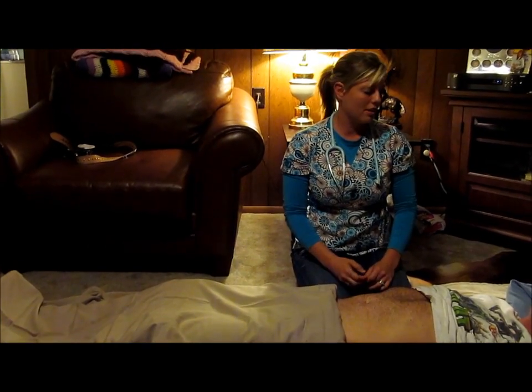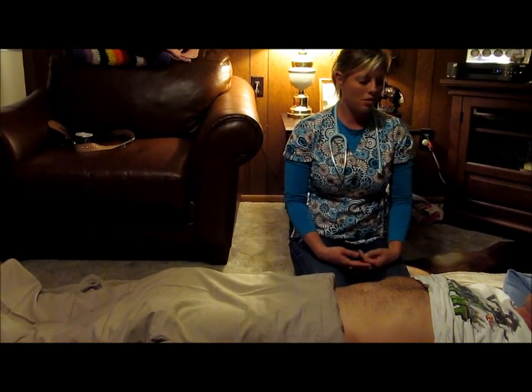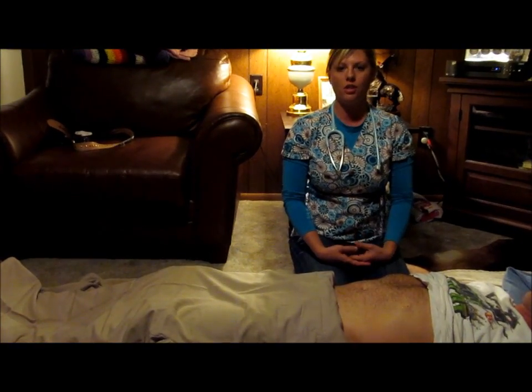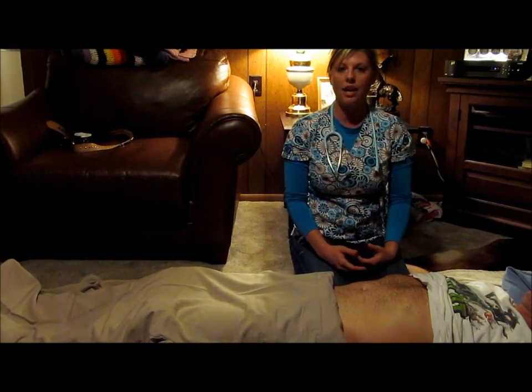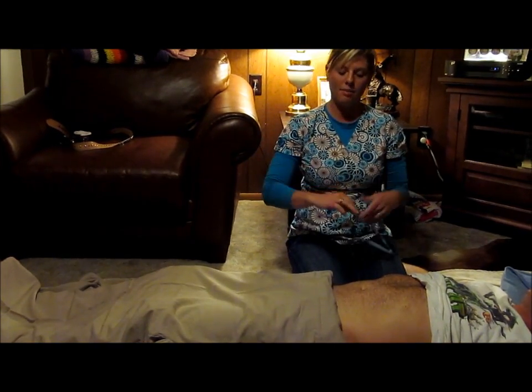The next part of this assessment, we're going to do auscultation. And this is where I'm going to instruct the client that we're just going to be listening to the sounds in his abdomen. The first thing that we're going to assess is bowel sounds.